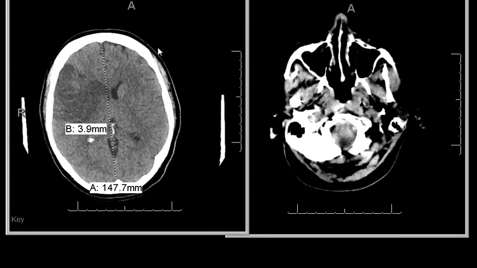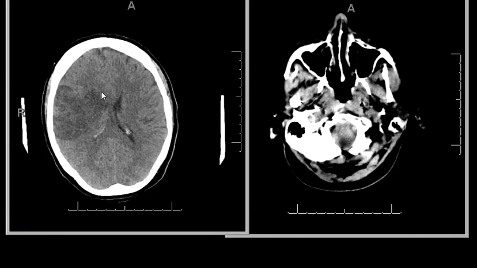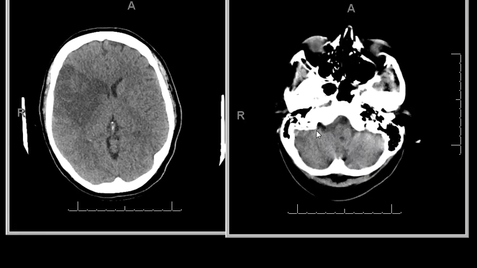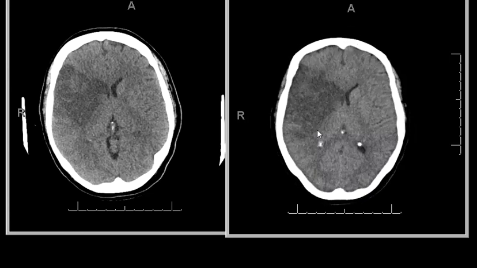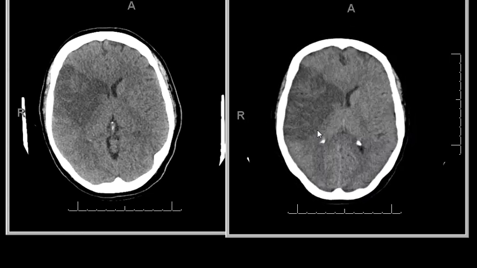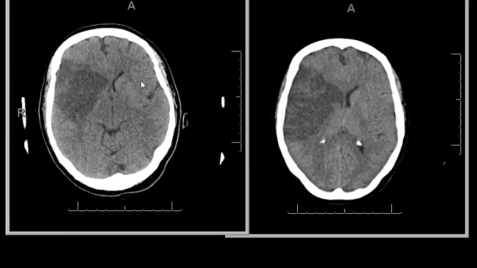This is 2 days after the intervention, evolution of stroke, and this is 3 days after intervention, just more evolution of the stroke.